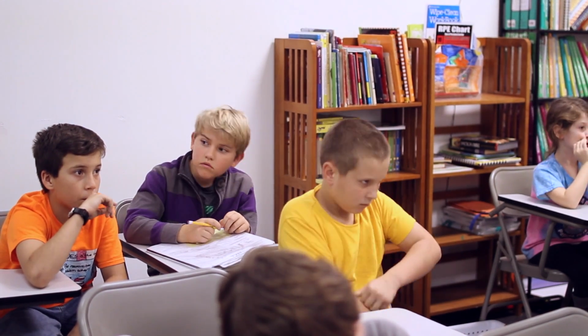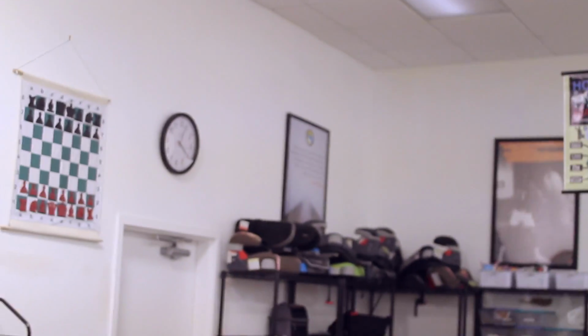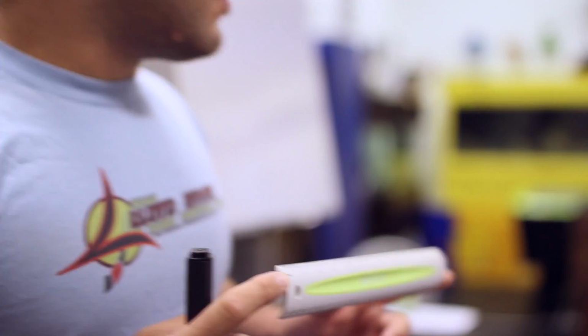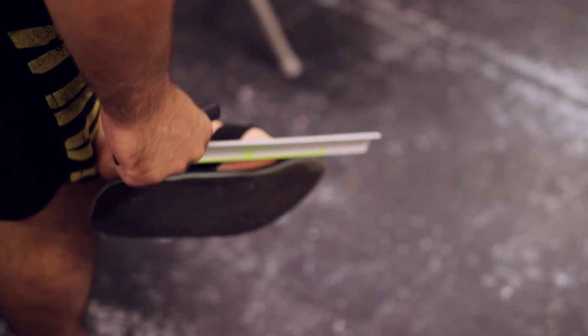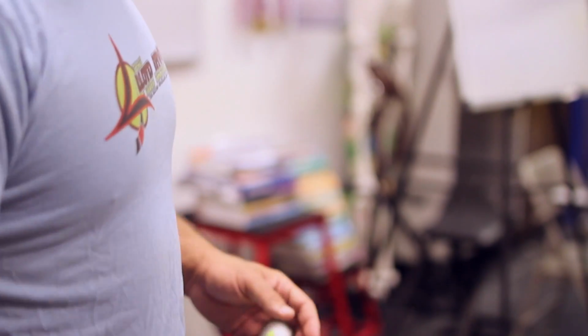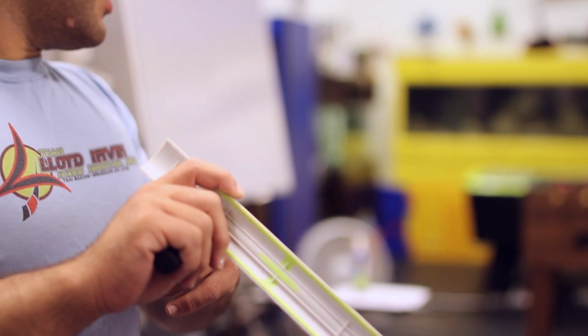Then people came up with different measurements, like rulers. Most kids' rulers are 12 inches, which equals 1 foot. About 1 foot is a ruler. It's not like the palms, right? It's 12 inches. And then you see all those little lines inside.